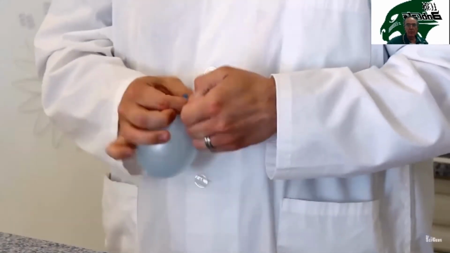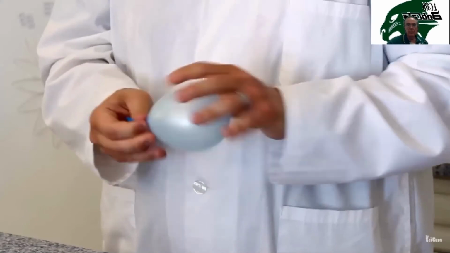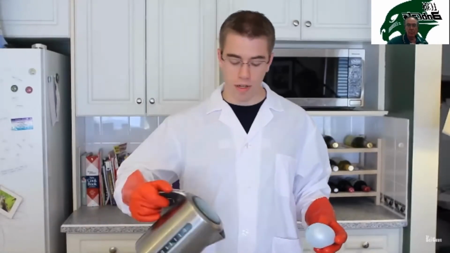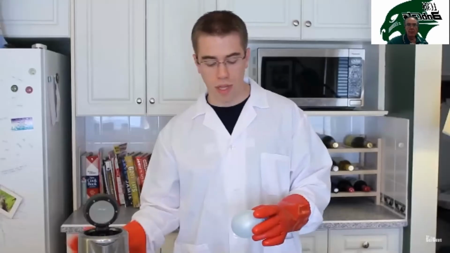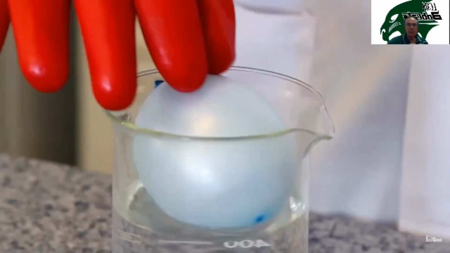The first step in our experiment is going to be to blow up our balloon. Now, if you watched our previous episode, we're going to want to blow it up a little bit more this time. Like so. I'm just going to tie it off like so. There you go. The next step in our experiment is to pour boiling water into our glass beaker. Place your balloon into the beaker.